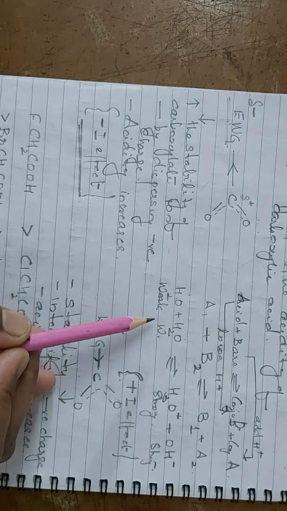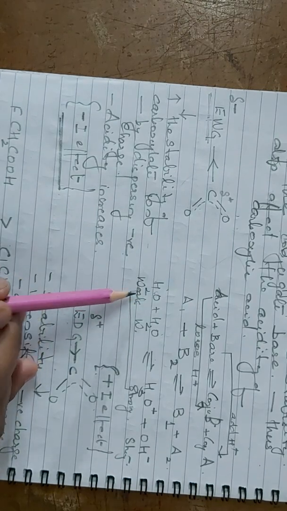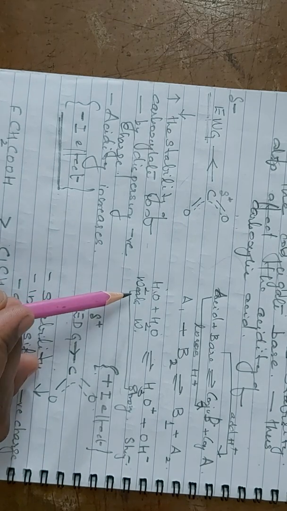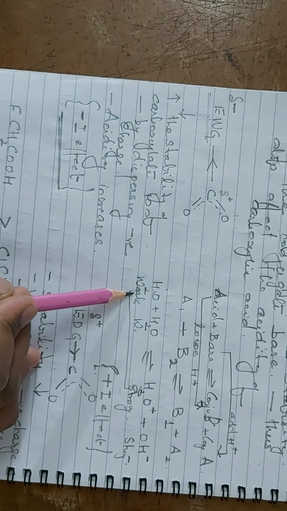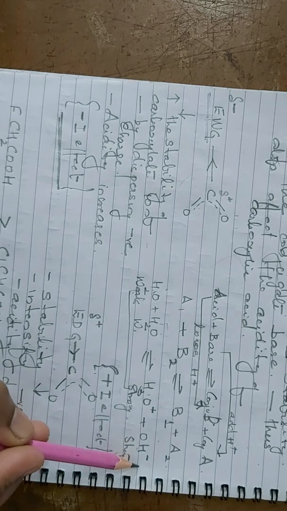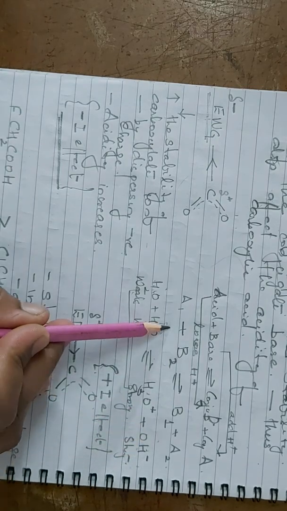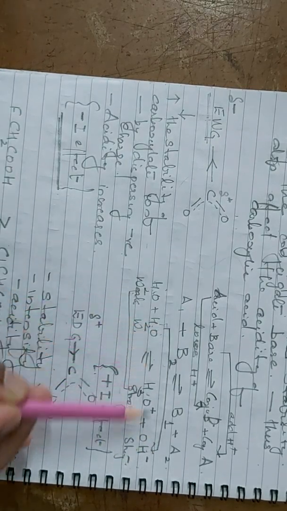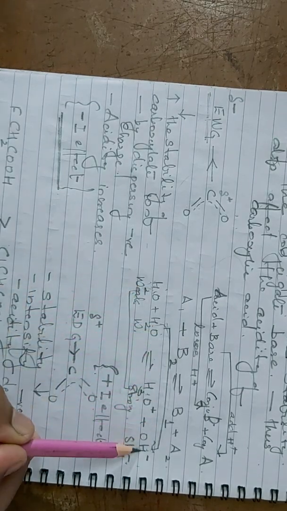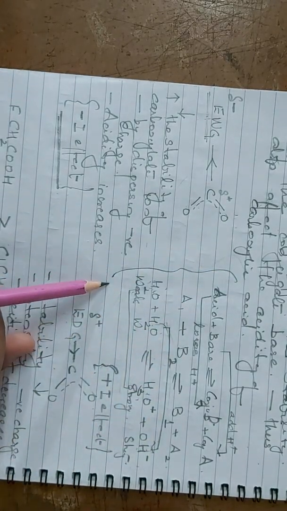The base is ready to accept one H plus, forming hydronium ion, and the acid is ready to release one H plus and make OH minus. So these two remain as one pair, and these two remain as another pair. We can say these two are one conjugate acid-base pair, and these two are the other conjugate acid-base pair. That's the concept of conjugate acid and base.